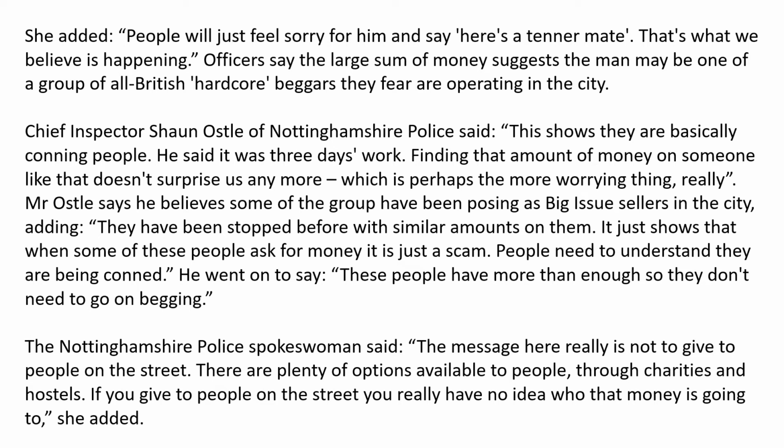Chief Inspector Sean Ossel of Nottinghamshire Police said, "This shows they are basically conning people." He said it was 3 days' work. Finding that amount of money on someone like that doesn't surprise us anymore, which is perhaps the more worrying thing really. Mr. Ossel says he believes some of the group have been posing as big issue sellers in the city, adding, "They've been stopped before with similar amounts on them. It just shows that when some of these people ask for money, it is just a scam. People need to understand they are being conned." He went on to say, "These people have more than enough, so they don't need to go on begging." The Nottinghamshire policewoman said, "The message here is really not to give to people on the streets. There are plenty of options available to people through charities and hostels. If you give to people on the street, you really have no idea who that money is going to."